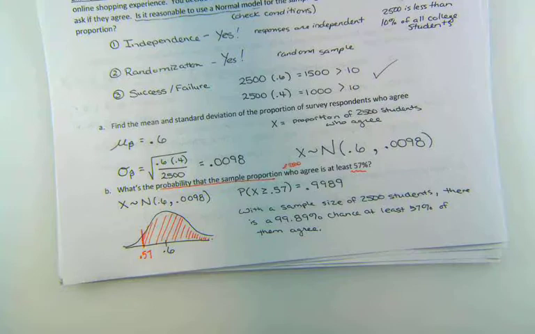So again, with these sample distributions, you need to bring in that sample size, and you'll have this percent chance of seeing a percentage.